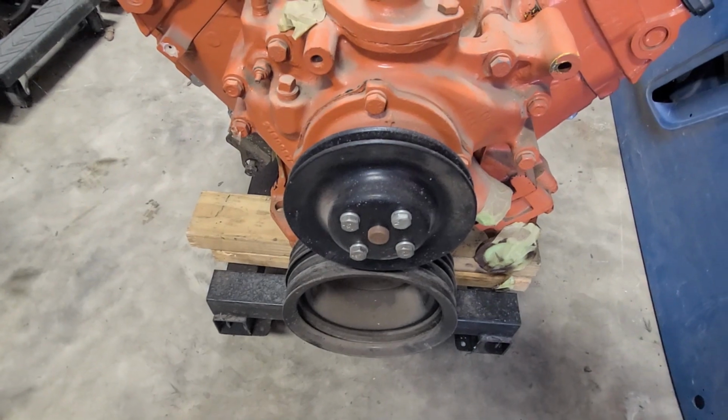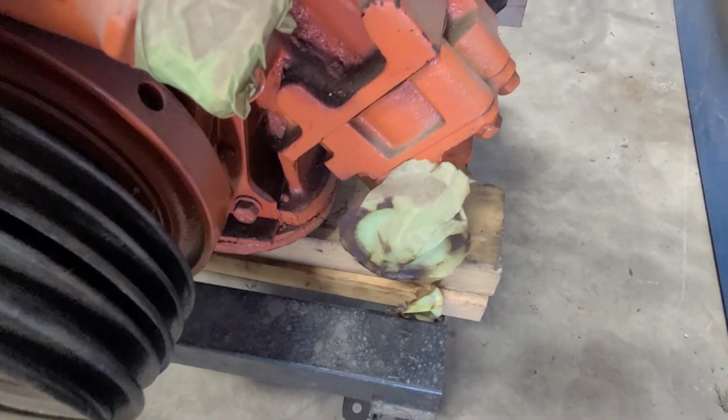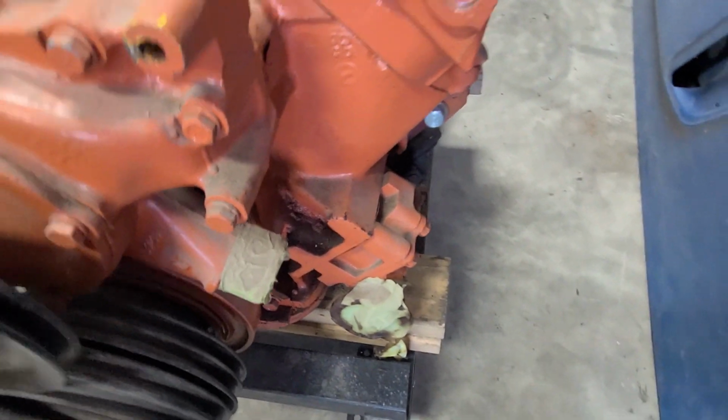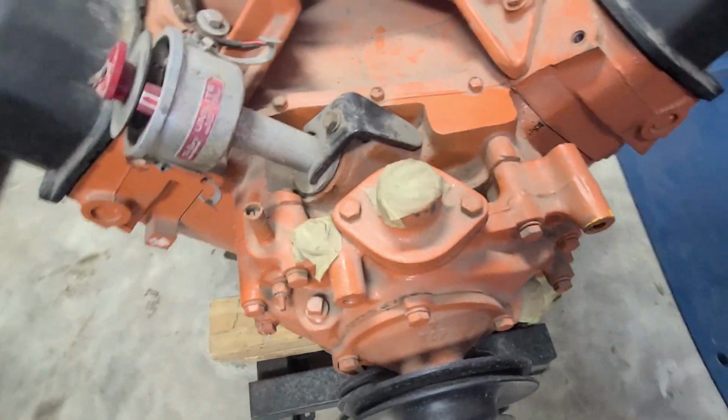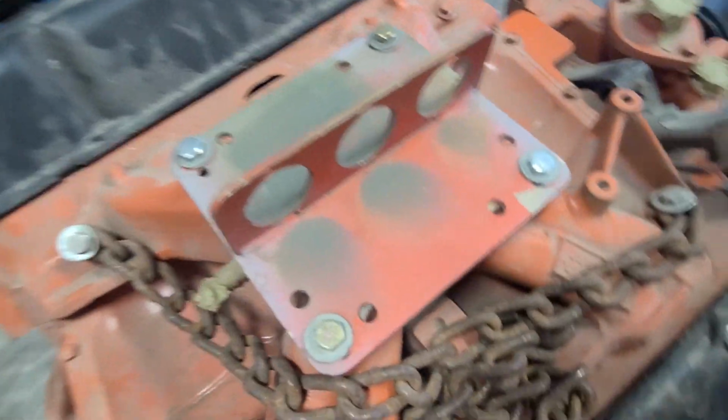The water pump is very similar. You have the oil pump on the outside of the engine. A lot of similarities. Again, let's walk around the back.